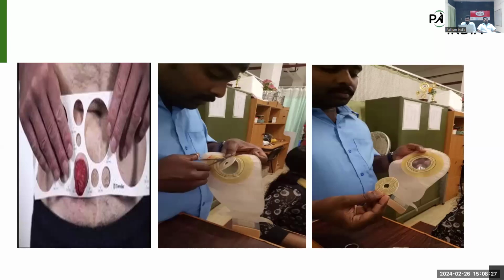Why are we using a curved scissor? If we use a straight scissor, in between the cut area sharp edges will develop. It will disturb the stomal site. If we use the curved scissor, on a pure finishing basis we can cut the stomal opening properly. So there won't be any sharp edges. It will be a very smooth and finished side. So it will not affect the stomal region.